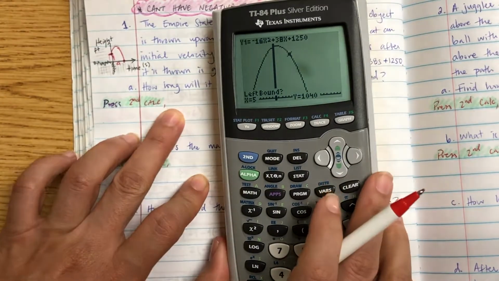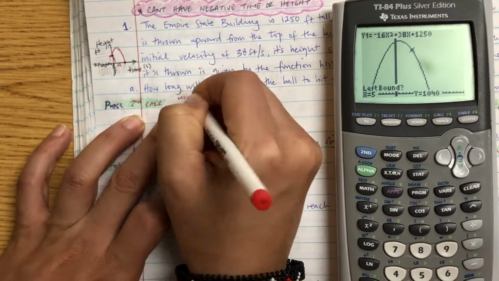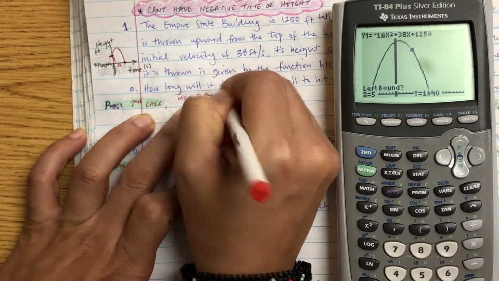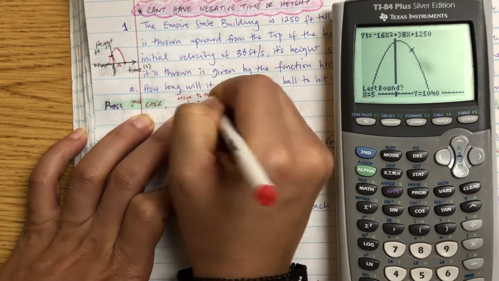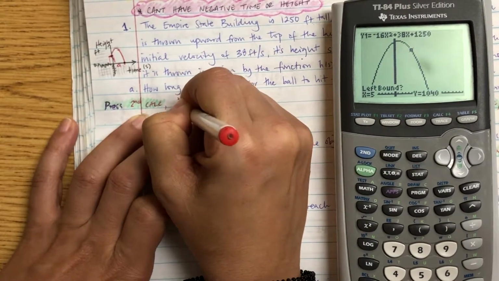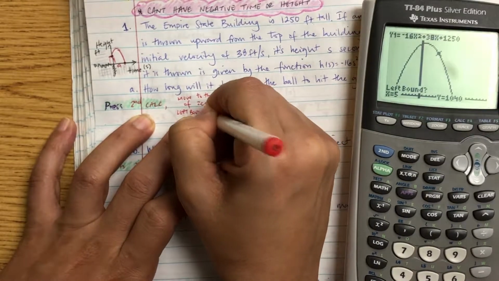So you're going to move to the left of 0. This is your left bound. Then press enter.